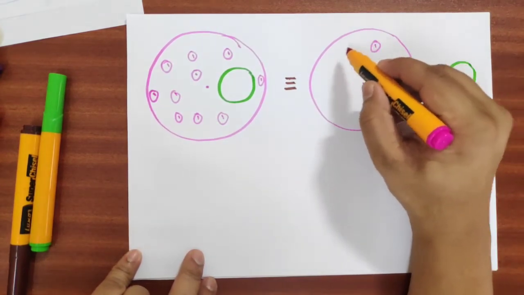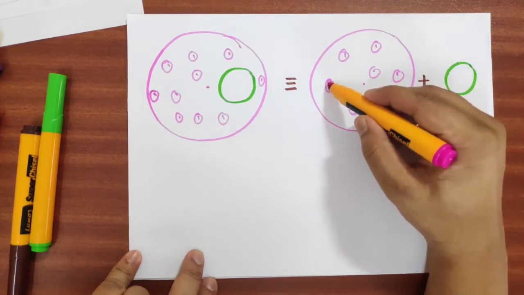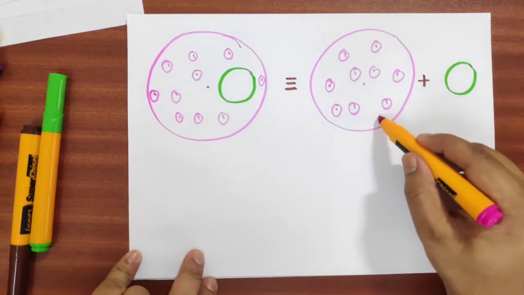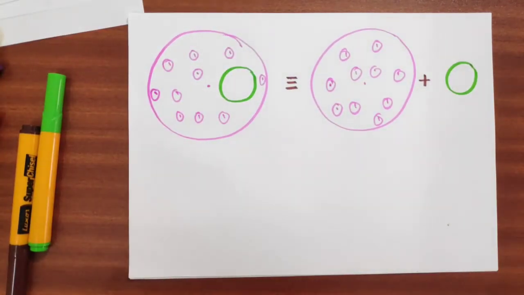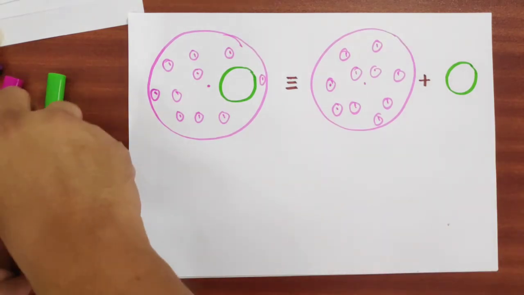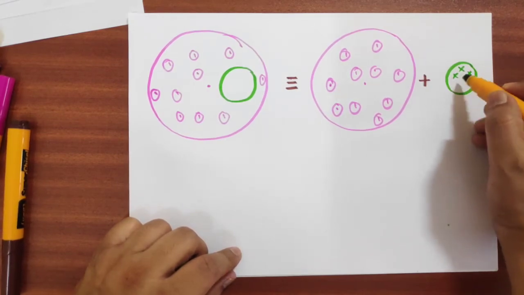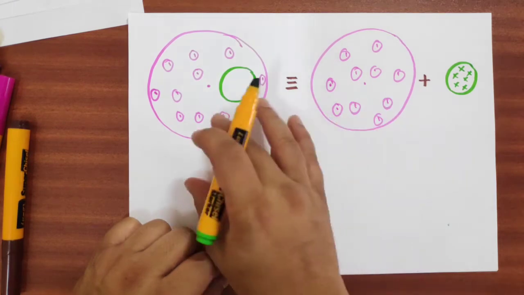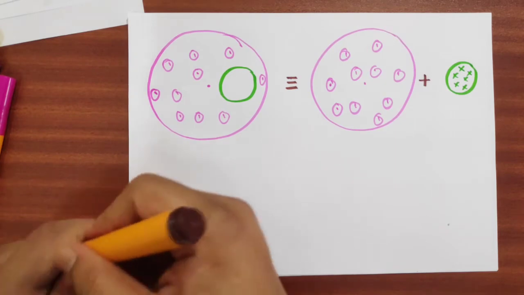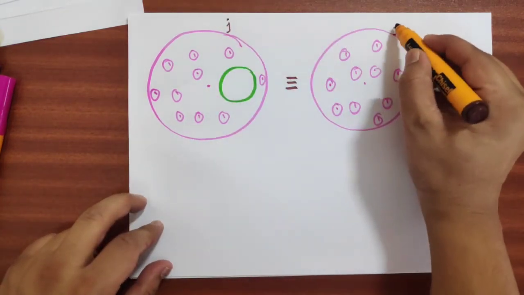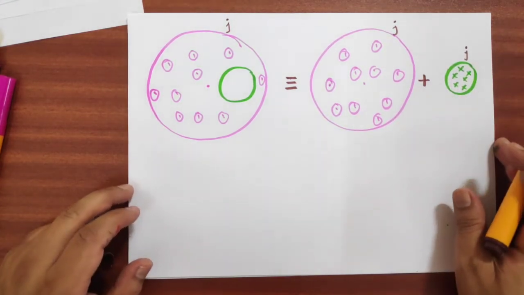This is equivalent to the wire devoid of the cavity, the large cross section wire, plus a small cross section wire with current flowing this way. Provided they have the same current density, here it is J, and here it is also J in magnitude.